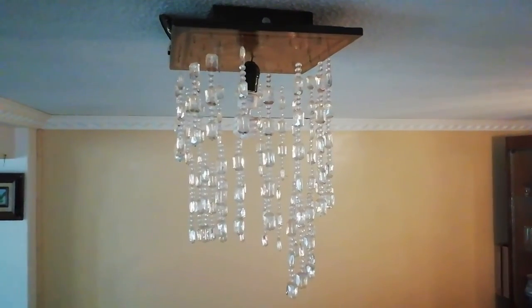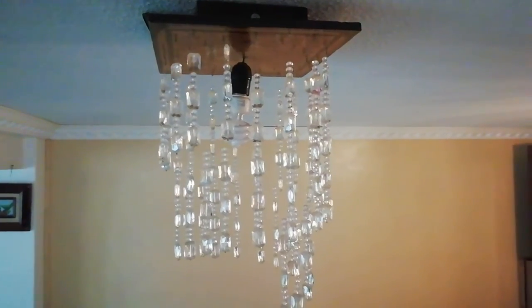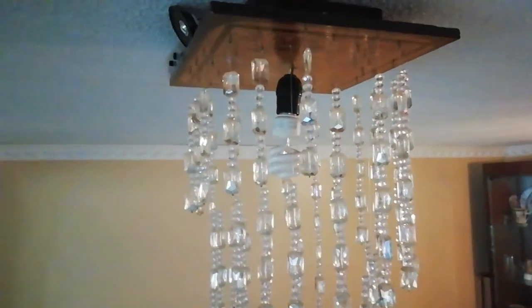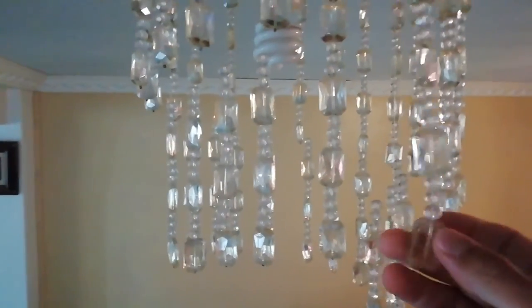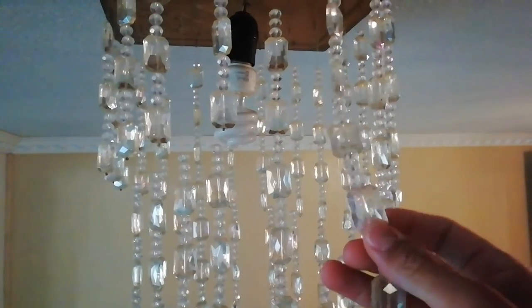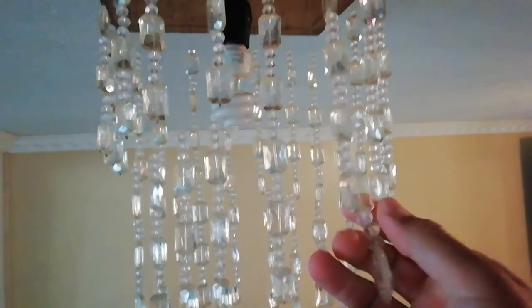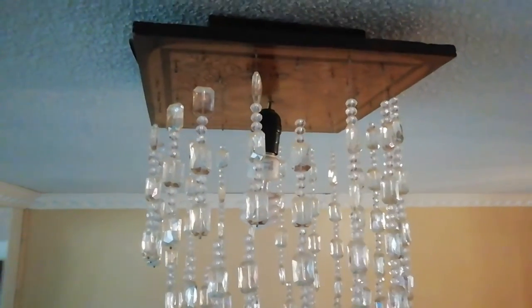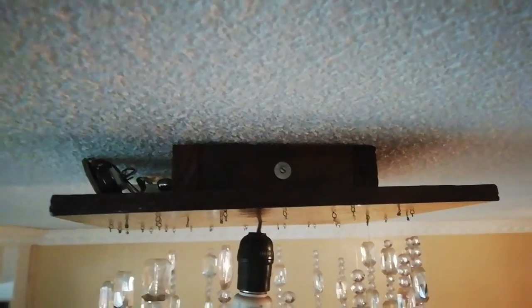Okay, what you saw in the 3D model is right here. As you can see, there is the light, and here are the stones that I designed. I just found this with a supplier, so I modeled it in 3D, and as you can see, it is attached as I showed.